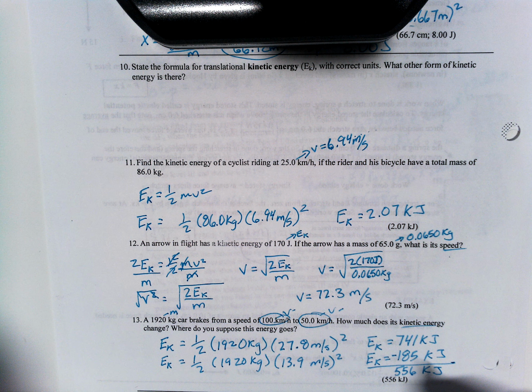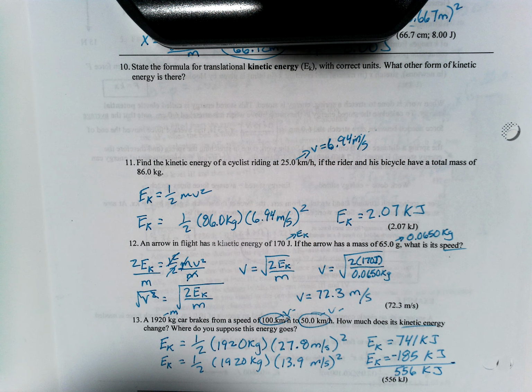Okay, and where does this energy go? There's some that's lost to friction between the tires and the road. Lots of it's lost to heat in your brakes, as the brake pads squeeze onto your rotor and so on. That's where all the energy goes. So really, most of it's lost to heat, either from the friction between the tires and the road, or the friction between our brakes and our rotors.